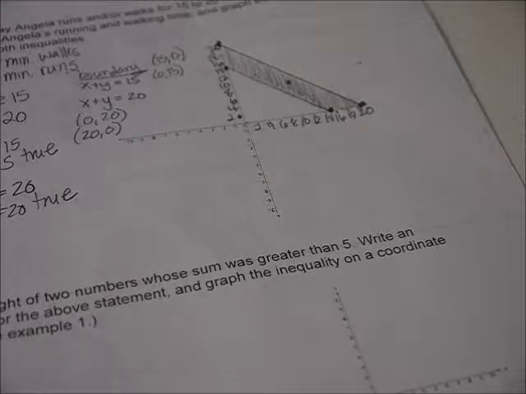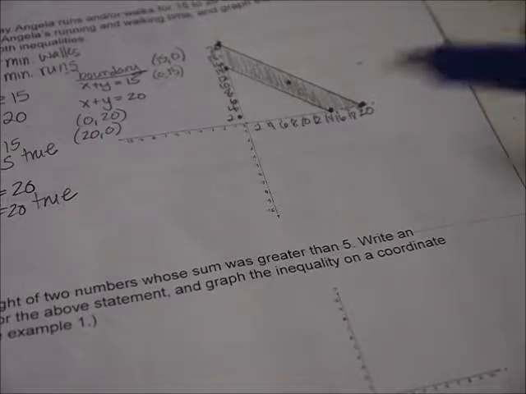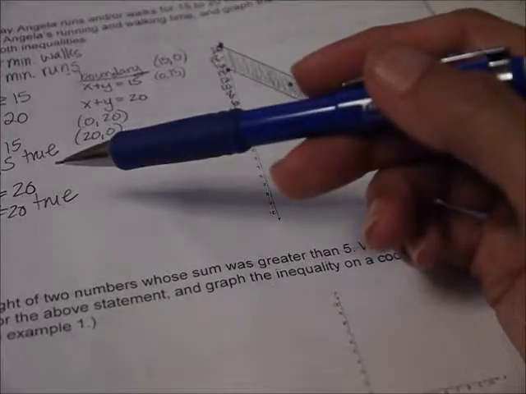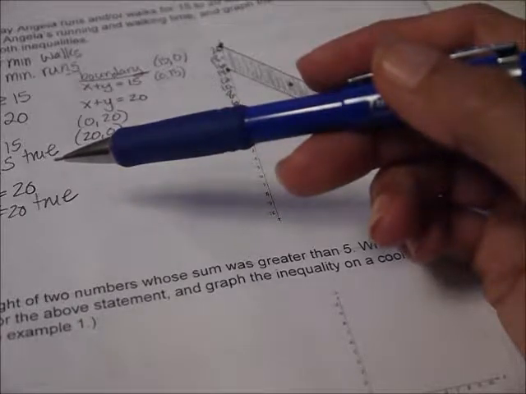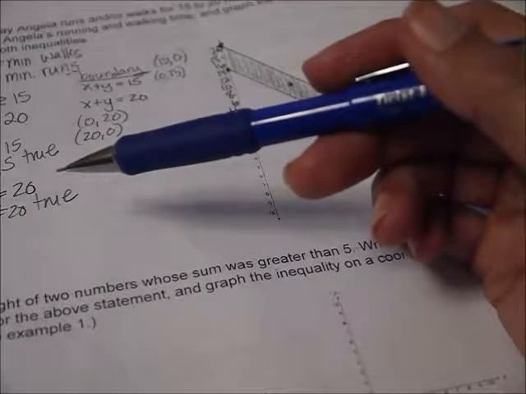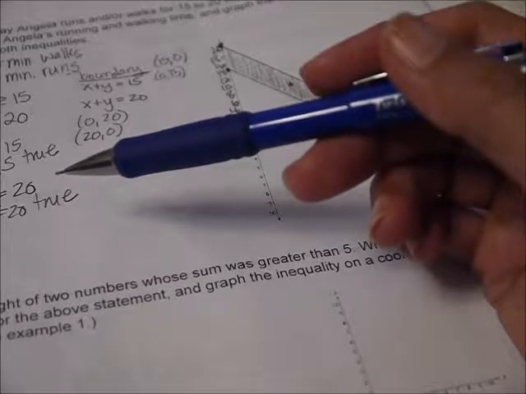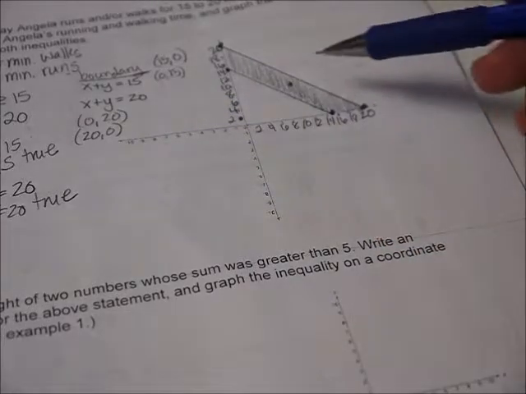The one thing that they don't tell us is what to do if it doesn't have an or equal to sign. Okay, I forgot to tell you about that. I want you to notice that on the bottom of page 800, sometimes these lines are dotted.